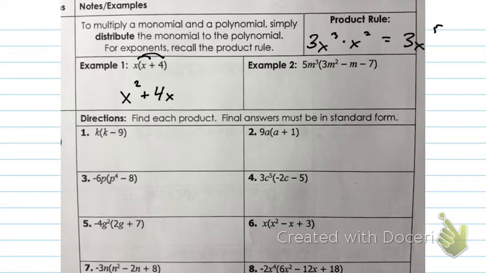Let's check out example 2. I'm going to distribute my 5m cubed to everything. When I just multiply like 5m cubed times 3m squared, that's like a question from Unit 9. You guys seeing that? That's not a new thing. I would not write it out like that every time, I'm just showing you. So I'm going to distribute everything. 5m cubed times 3m squared: I'm going to multiply the coefficients together because I can. 5 times 3 is 15. Then m cubed times m squared for a total of m to the 5th. That's my monomial times my first term. My monomial times my second term, I'm going to get minus 5m to the 4th. And times my third term is minus 35m cubed.